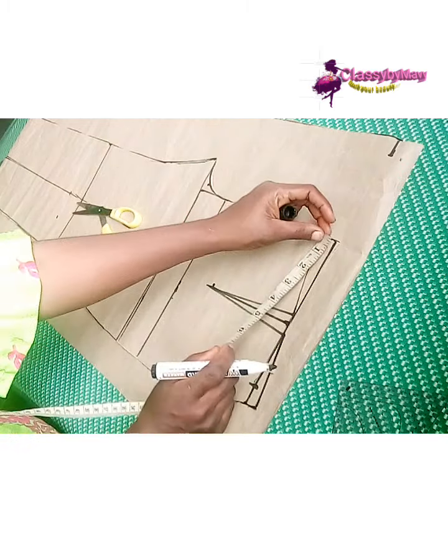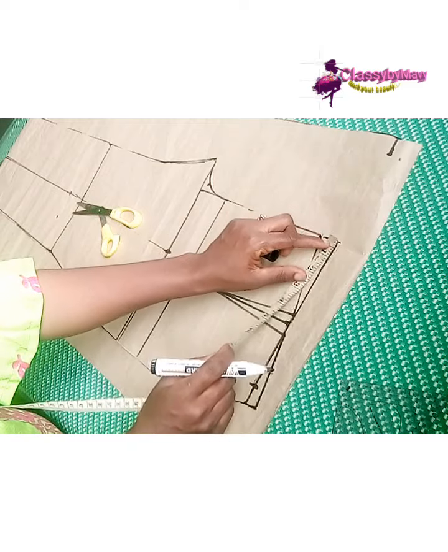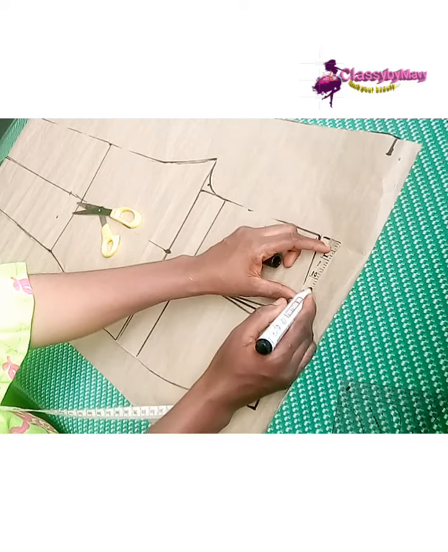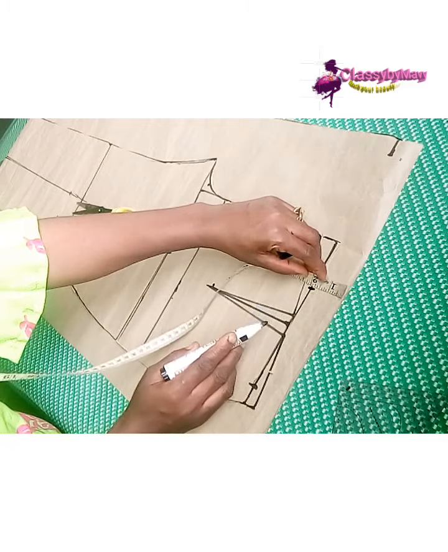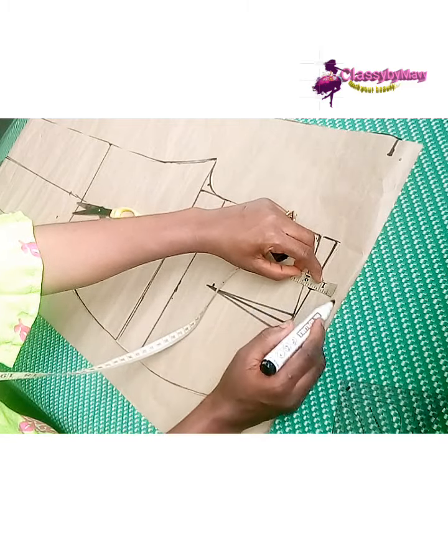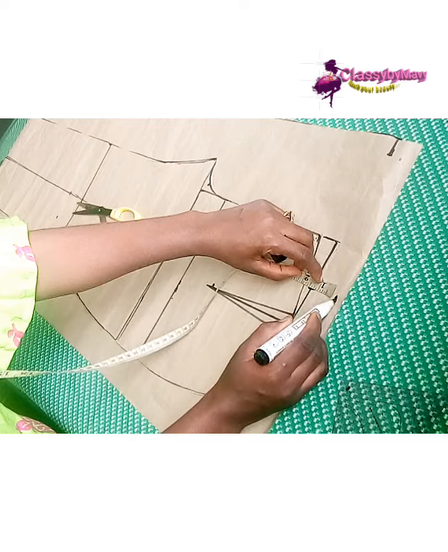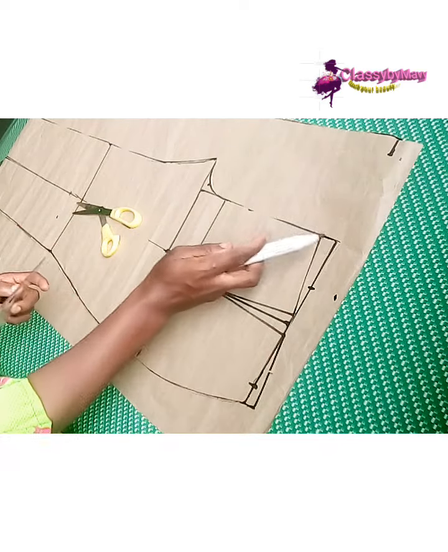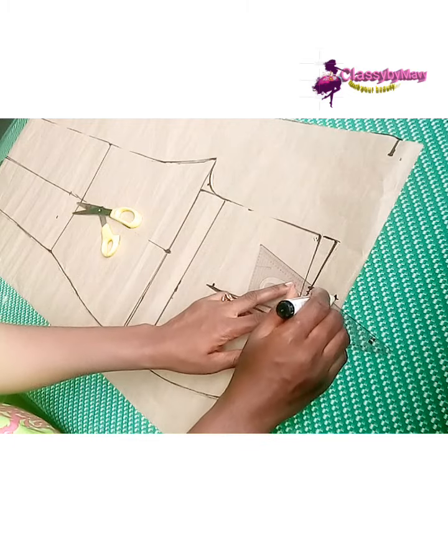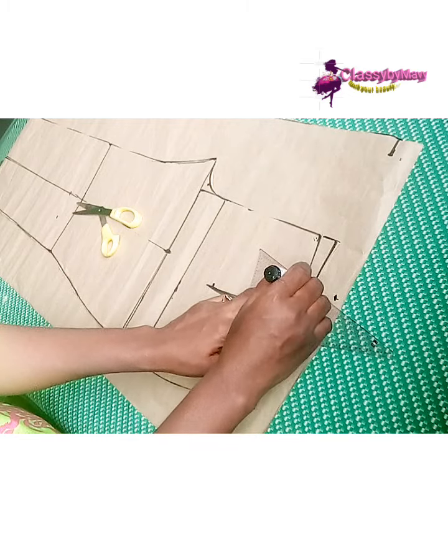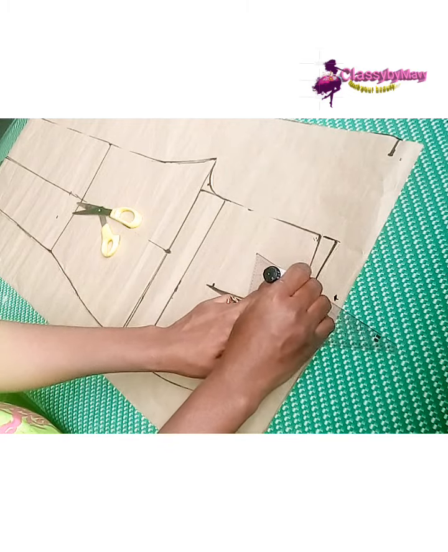For the back, you measure from this very point 2.5 inches inwards, like this. And then on this 2.5 inches point, you measure 1.5 inches. So from here to here 2.5, then from here to here 1.5, and then you insert a line like this.